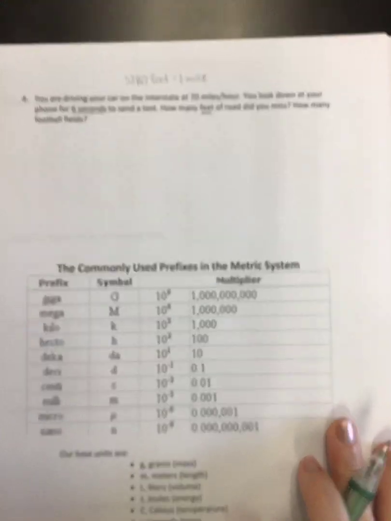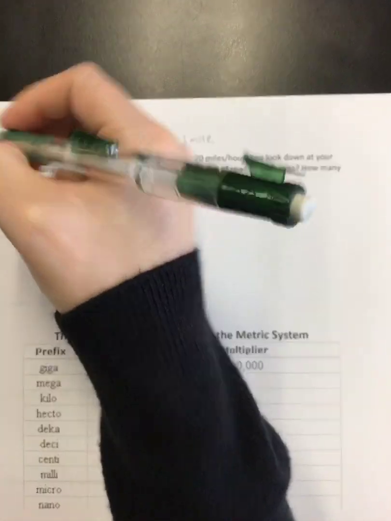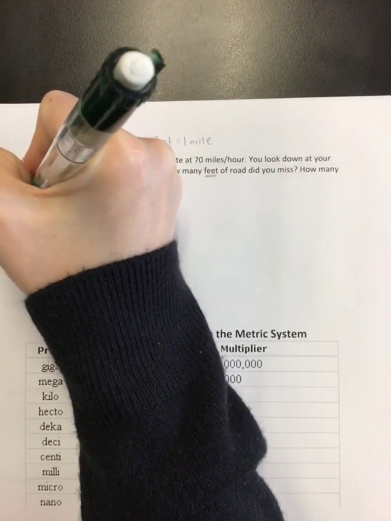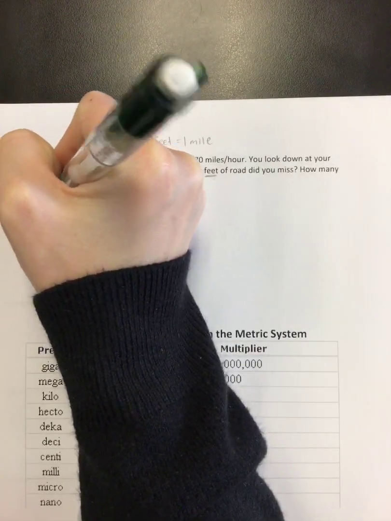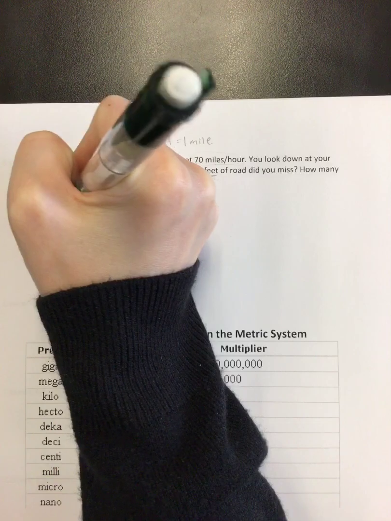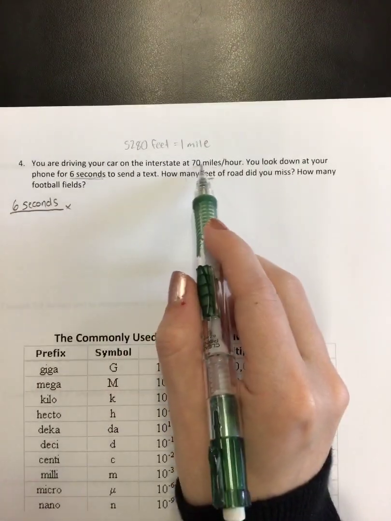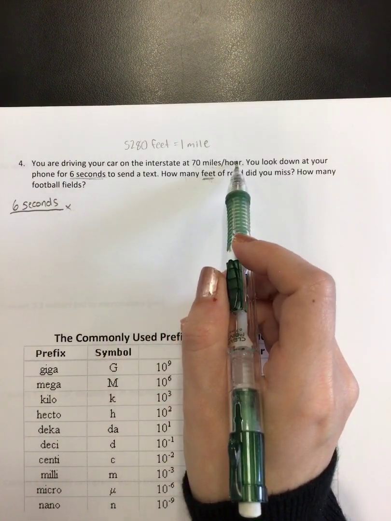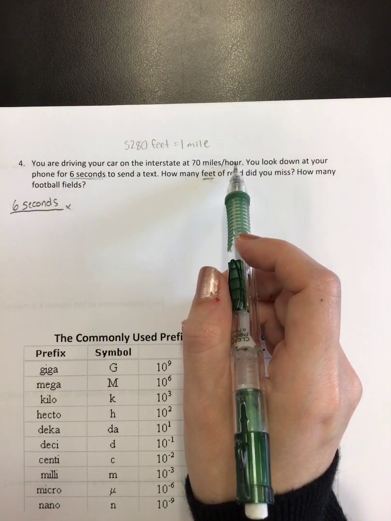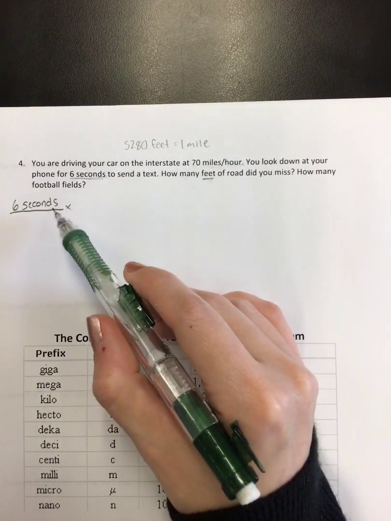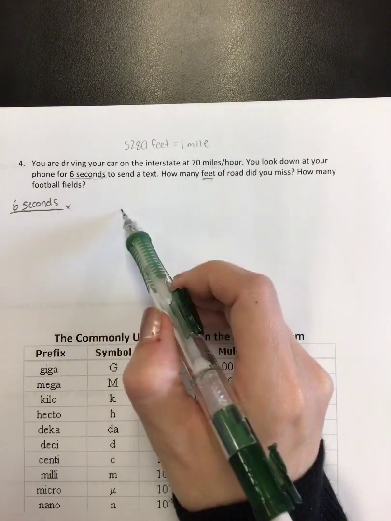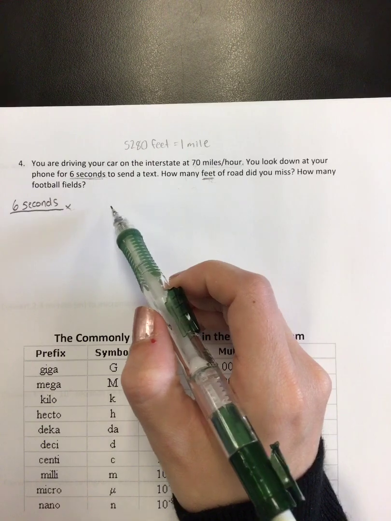All right, let's actually try this out. So like I said, we're going to start with 6 seconds. And I'm going to use what I know, right? We told ourselves that we need to work towards this, right? But does seconds cancel with hours? Absolutely not. I cannot use that to my advantage. But I know that I need to end up at hours.